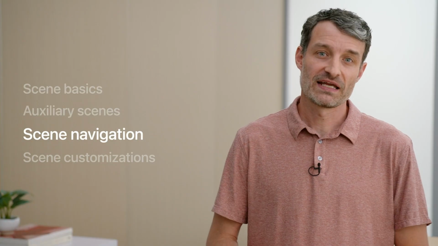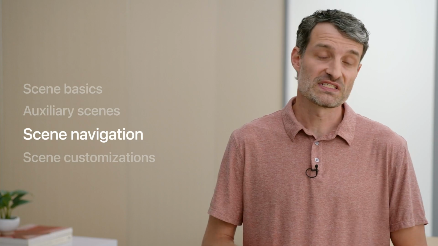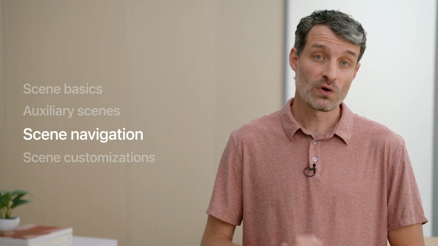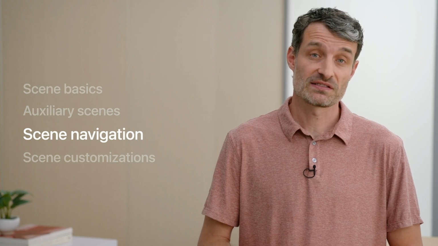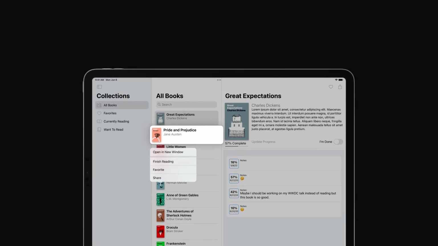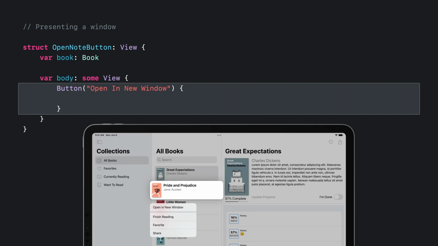Now that we've covered adding an auxiliary scene to our book club app, I'd like to discuss some of the new scene presentation APIs we're adding and how you can integrate them into your app to provide richer experiences. Our book club app has a context menu that can be invoked for any book in our content list pane. Now, this context menu will include a button for triggering our window presentation. We'll fill in the details shortly.